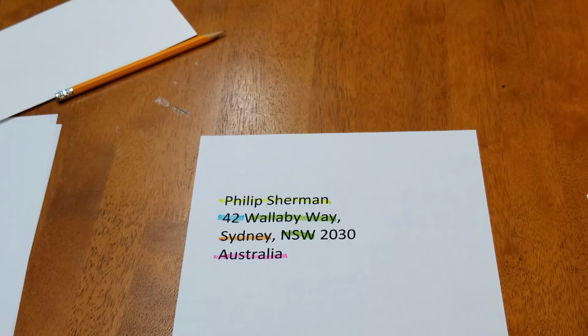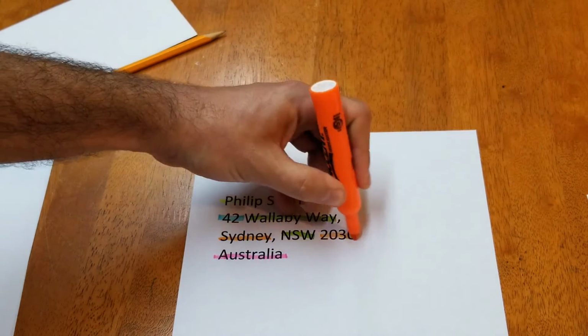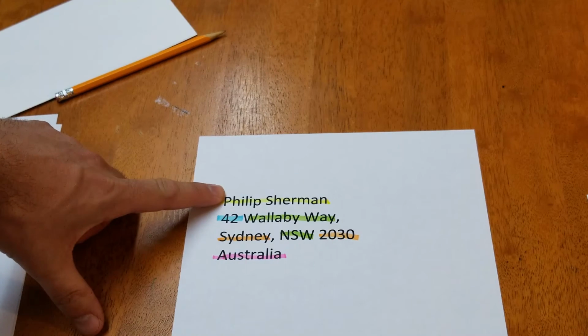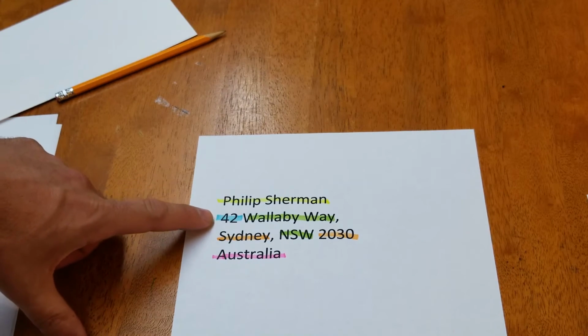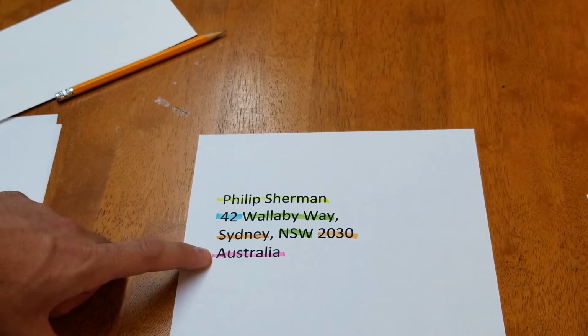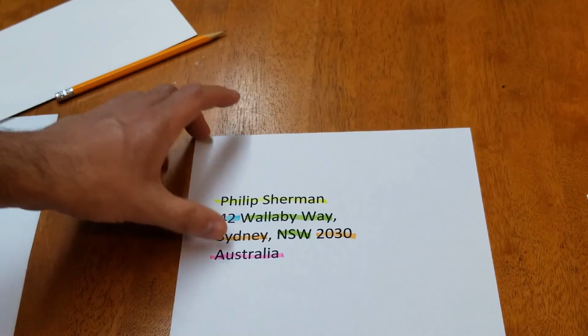And then we have a postal code. And you'll notice that in Australia, the postal code is only 4 digits. In America, it's 5 digits. We have more postal codes in America, but it's the same basic premise. Who's it going to? What street do they live on? What city do they live in? And then we add the country because it's international mail.